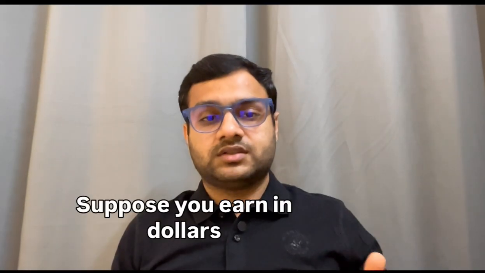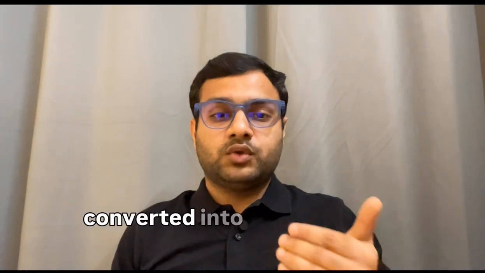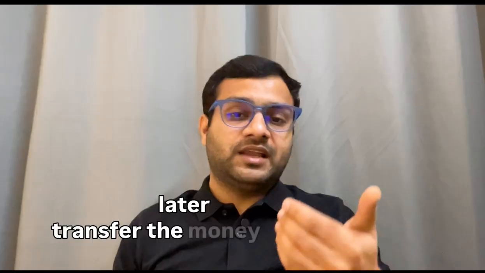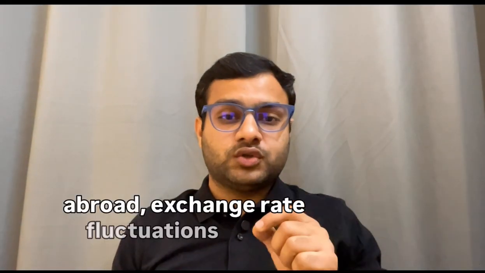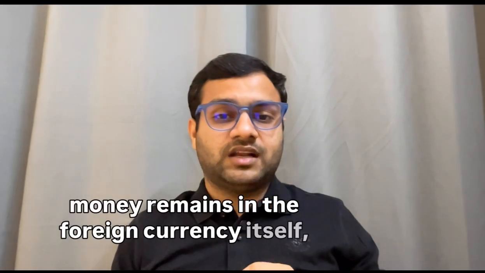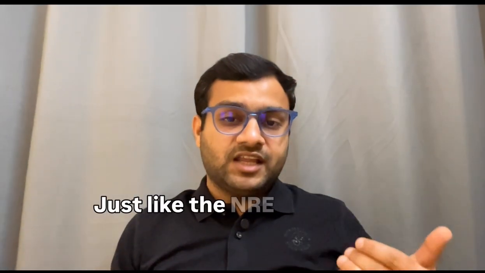Suppose you earn in dollars. If you transfer the money into an NRE account, it gets converted into Indian rupees. If the rupee weakens significantly and you later transfer the money back abroad, exchange rate fluctuations could affect your returns. With an FCNR deposit, your money remains in the foreign currency itself, helping you to reduce your currency risk. Just like the NRE account, the interest earned on the eligible FCNR deposit is generally tax free in India, and the funds are fully repatriable.